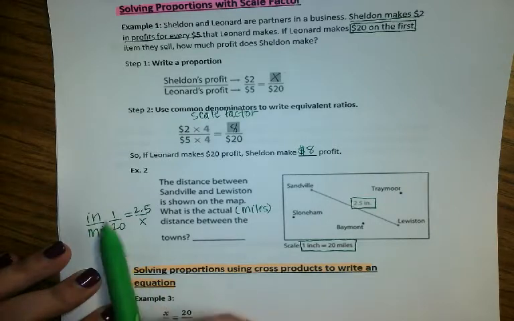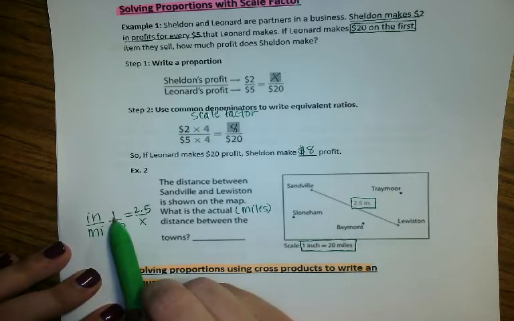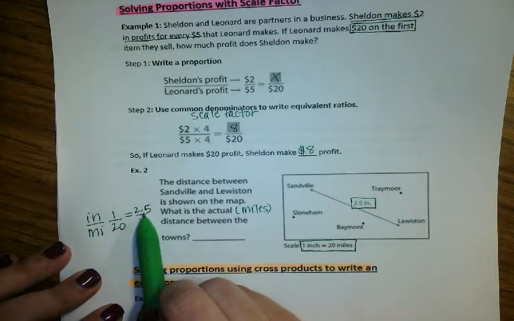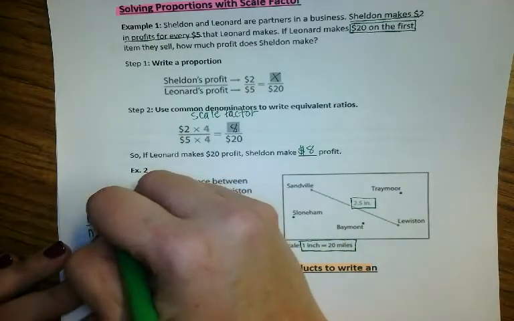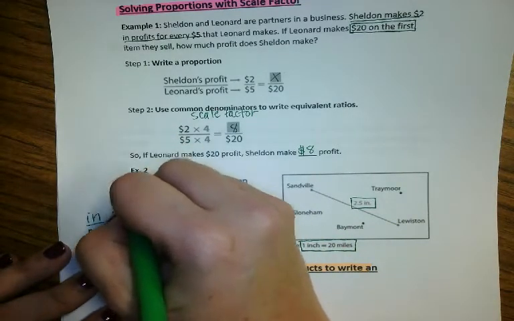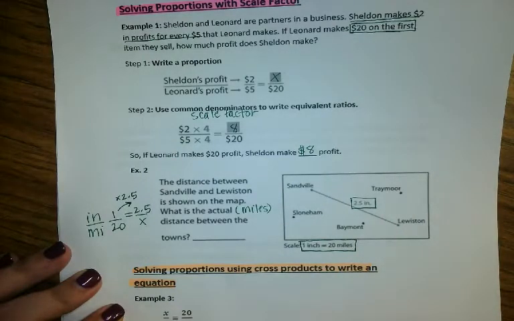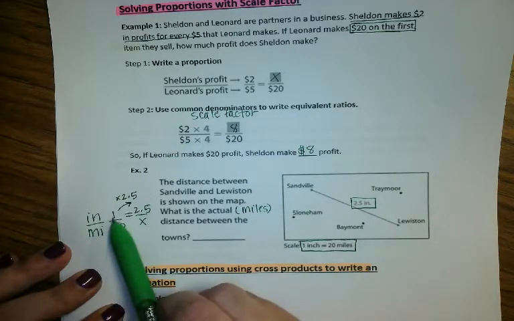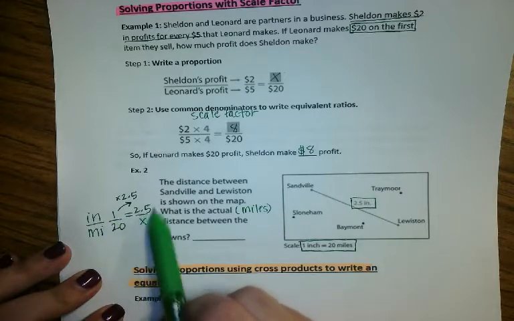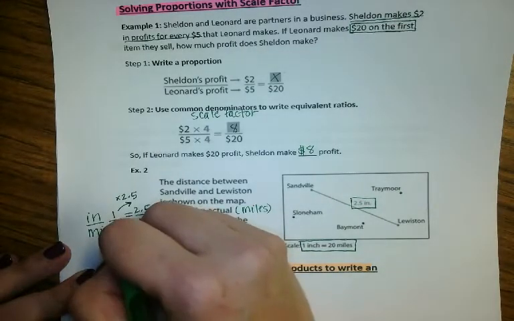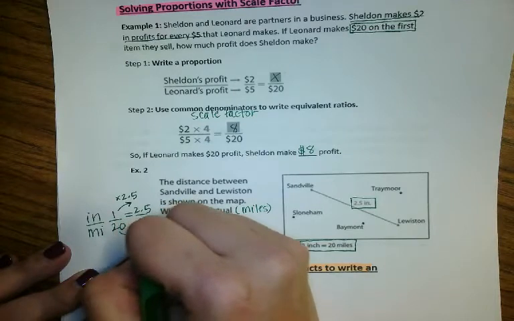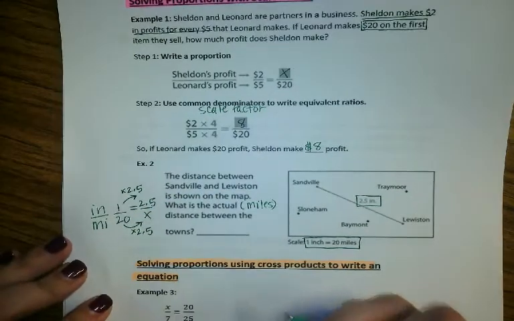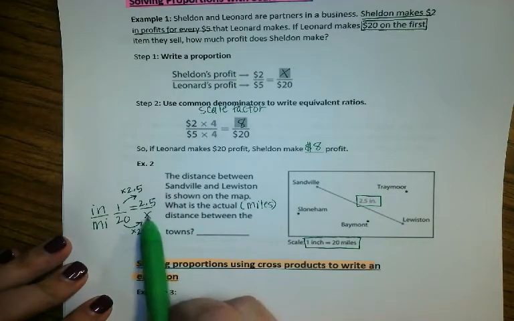This time I'm going to start here on the top because I know both of the pieces of information in my top terms. And I want to ask myself, what is the relationship between 1 and 2.5? What can I multiply by 1 to get 2.5? And that's going to be my scale factor. And the answer to that is to multiply by 2.5. Since we multiplied by 2.5 to get this information, that means that we can do the same thing, apply the same relationship down here to find this missing information.